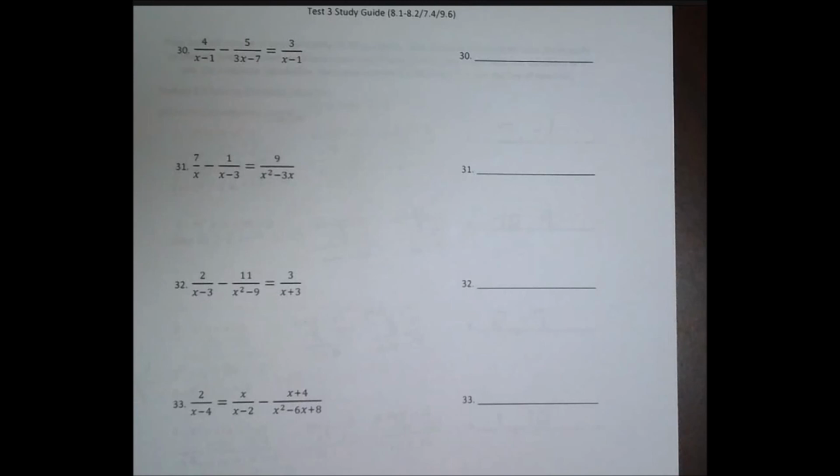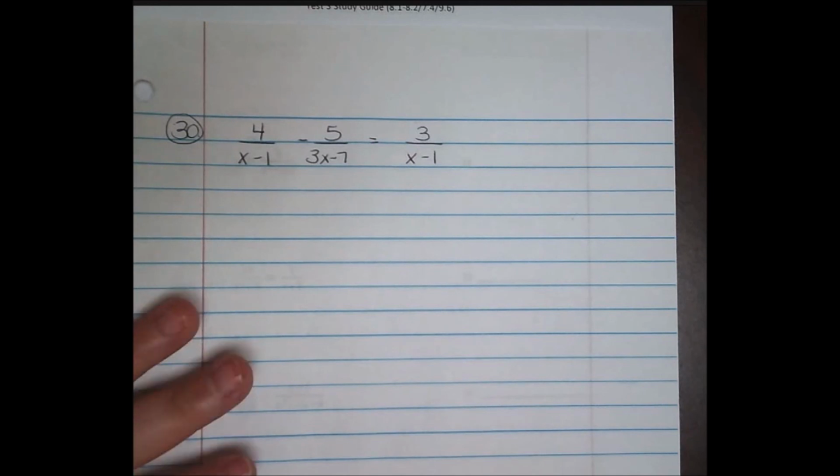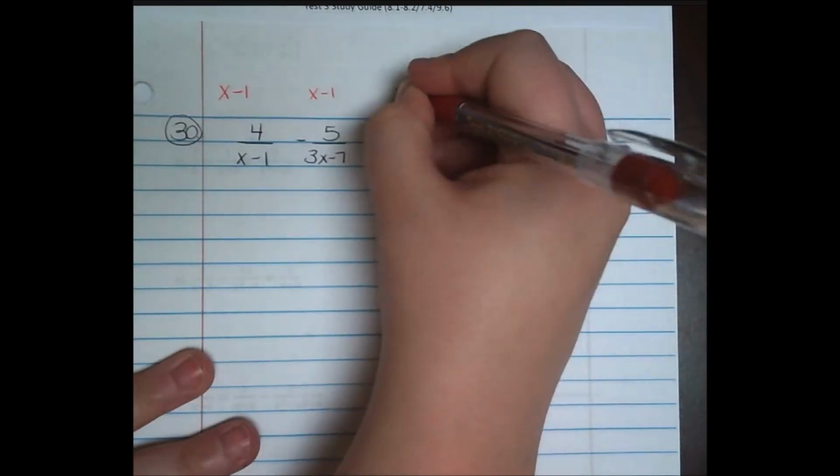Okay, moving on to page 7 of the study guide. So we have number 30, which is 4 over x minus 1 minus 5 over 3x minus 7 equals 3 over x minus 1. So we're going to multiply by x minus 1 and 3x minus 7.